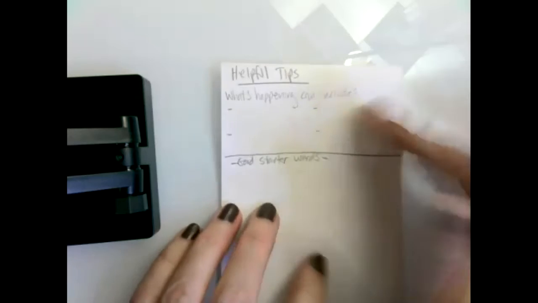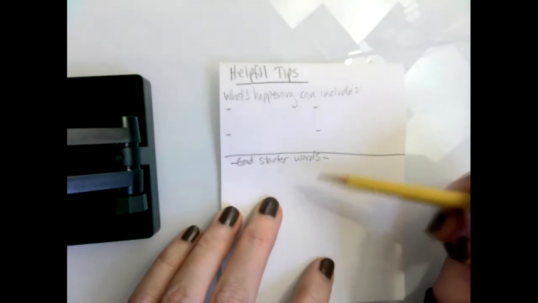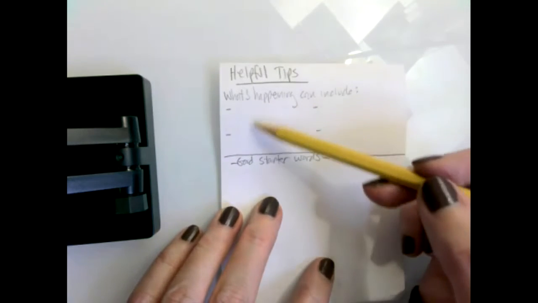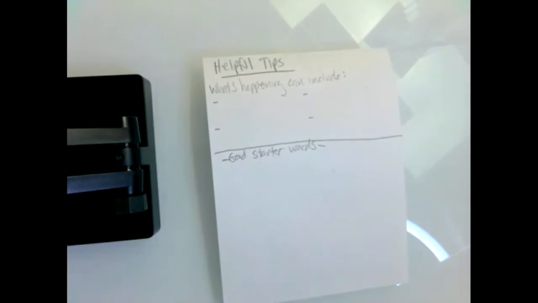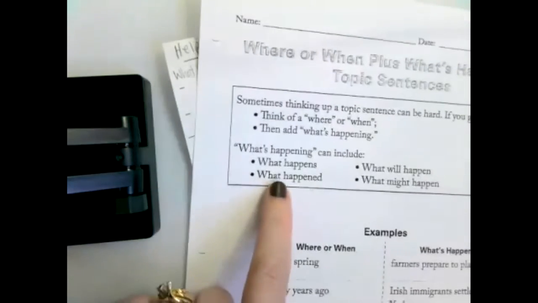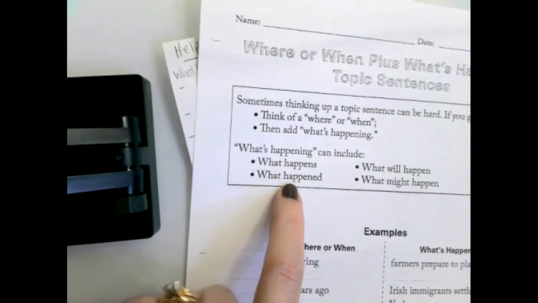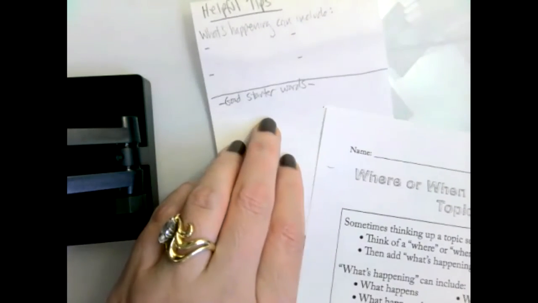And then inside, when you do your additional notes, and I didn't finish this, but this information is on that paper, helpful tips, what's happening can include, and then on, let's see here, you would pull in this information from here. What's happening can include what happens, what happened, what will happen, what might happen, and then good starter words that you can come up with your child.